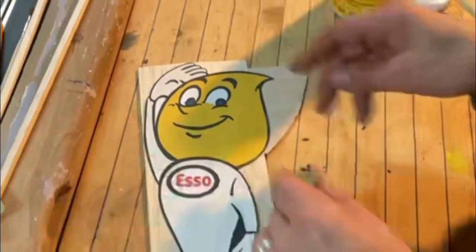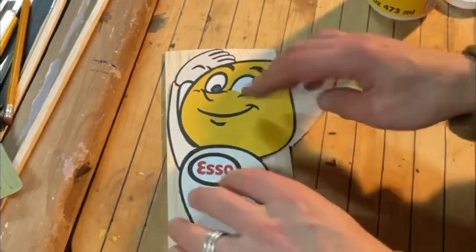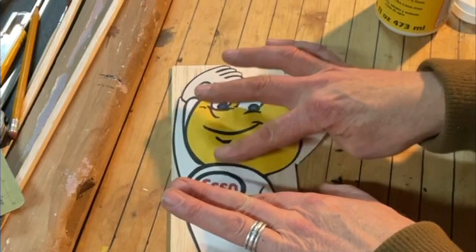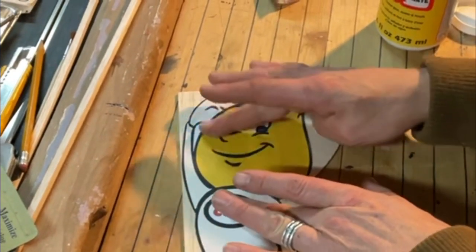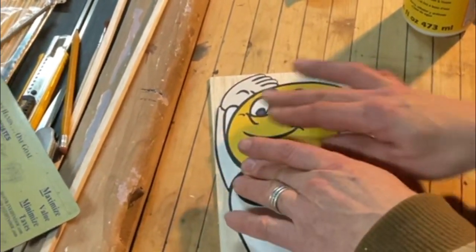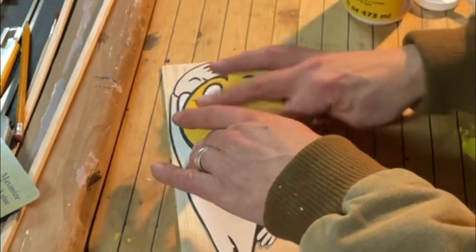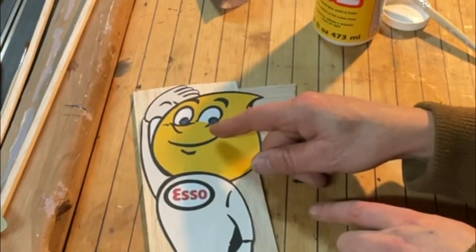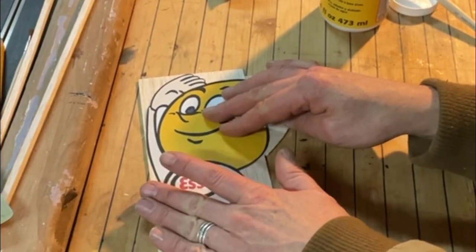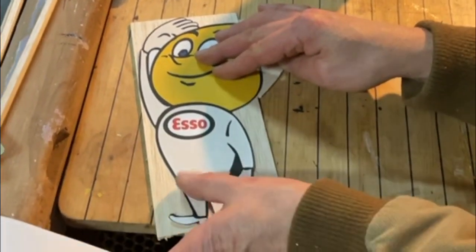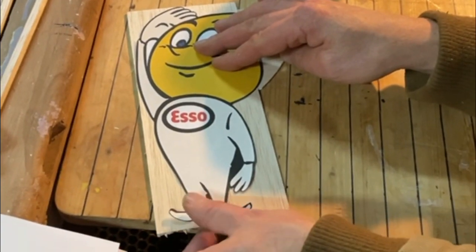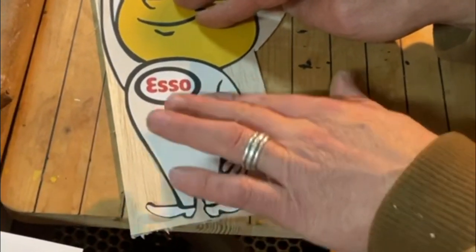Now, when you're gluing him down, make sure you work from the inside. So what we're gonna do is we're gonna go ahead and get him down. But if you notice, I'm working everything, I'm pushing off to the sides. And that's so that if we have an air bubble, we can go ahead and push it out. So let's go ahead and get that down through here.